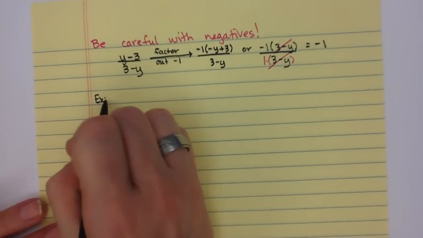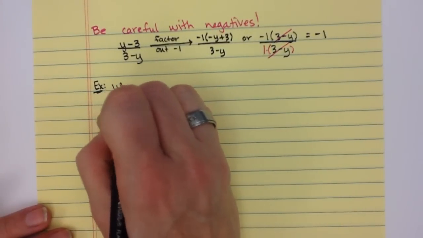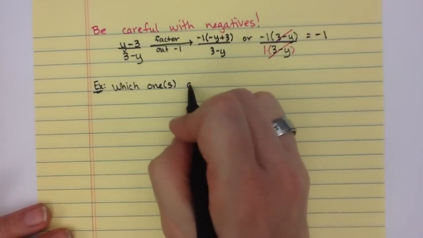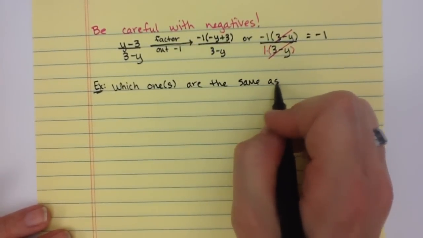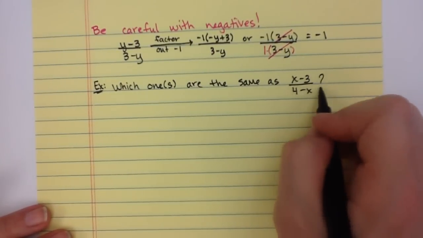Let's look at some more negative issues. So I want to know which one or ones are the same as x minus 3 over 4 minus x.